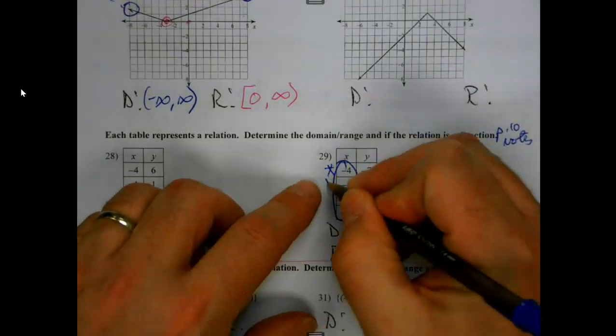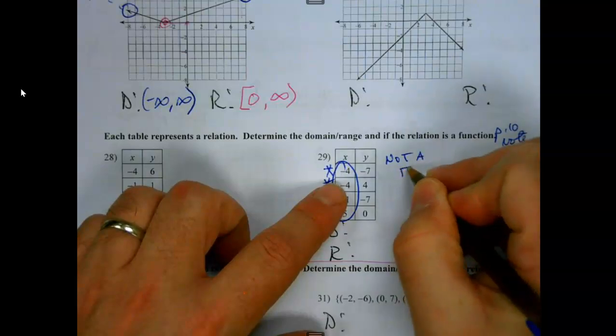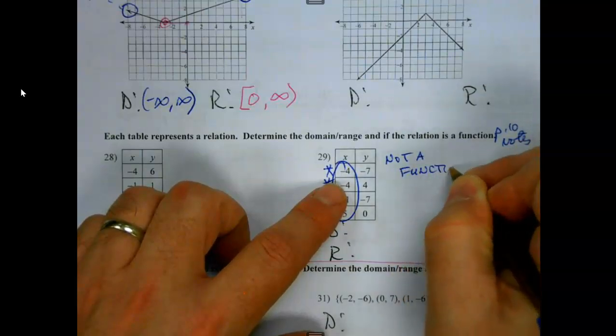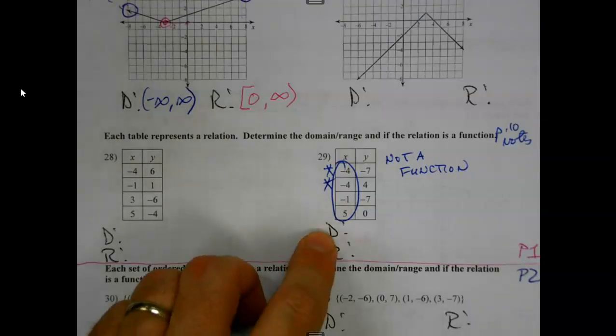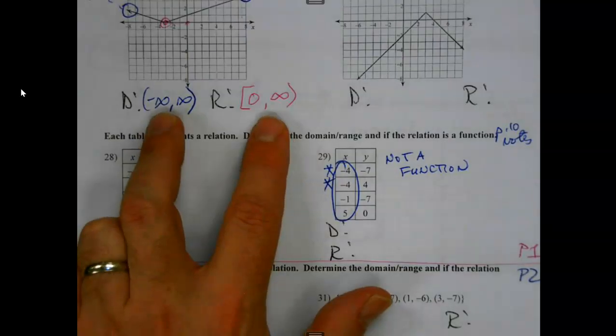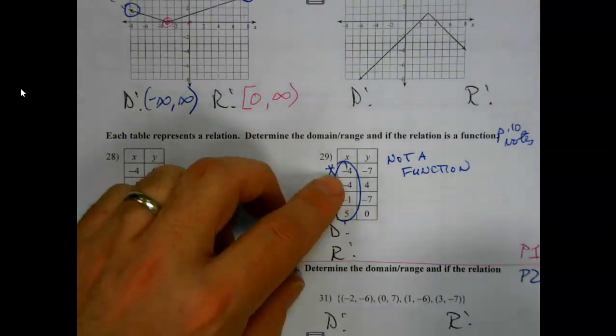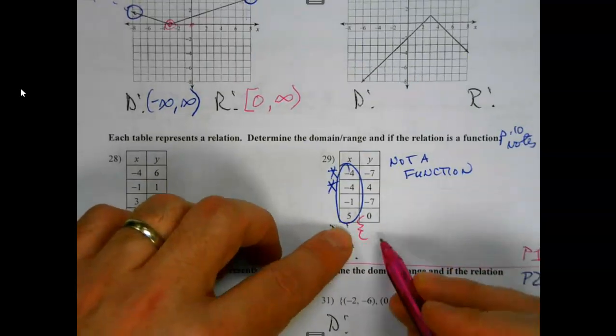As soon as I see an x value repeat, it's not going to be a function. My domain is just listing off my x values. We're not doing intervals here. Okay? If they list individual numbers, we use the braces, that kind of squiggly line thing.